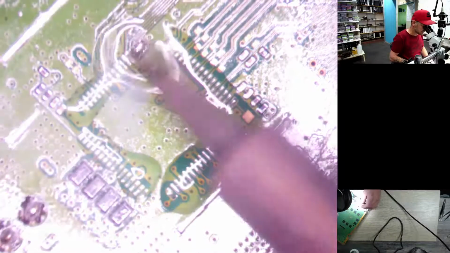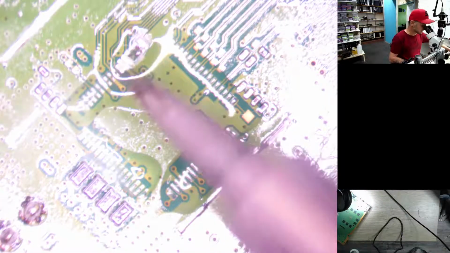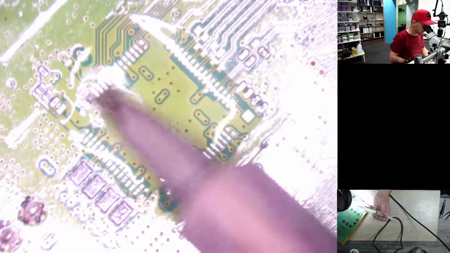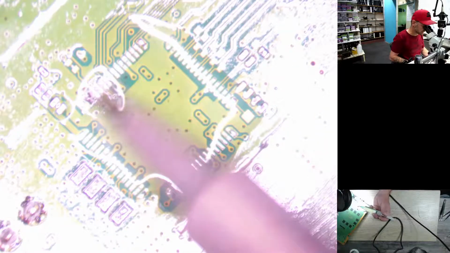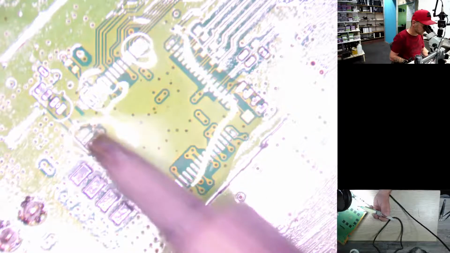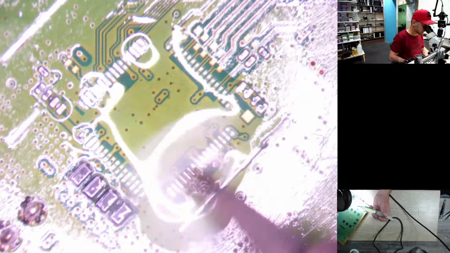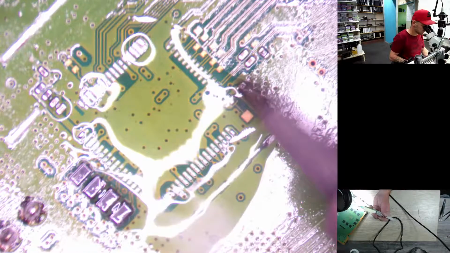So as you'll see now, I'm going to add a bit more flux running off the board. All we're going to do is turn these up. Okay, just going to run it in. So basically we're just mixing in some flux.